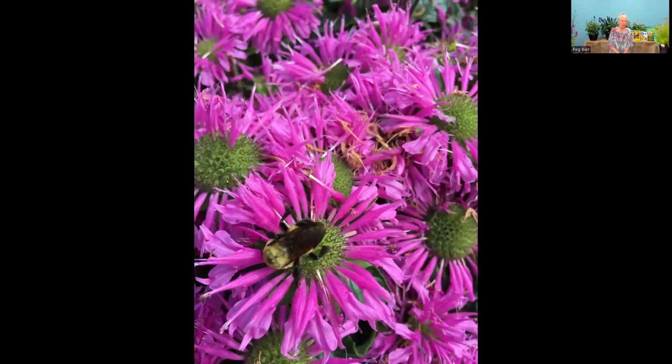There is another issue with some of the varieties that it can get a little mildew sometimes, but I've never had a major problem with that. And so I love my Monarda. I'm just cautious as to where I plant it.